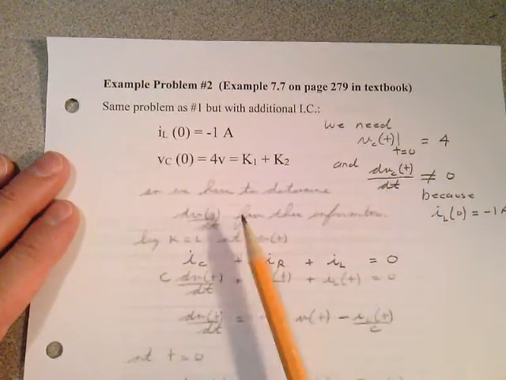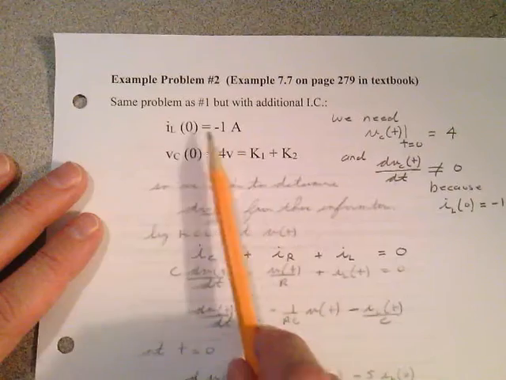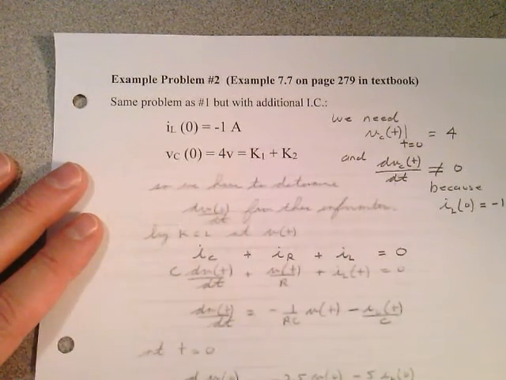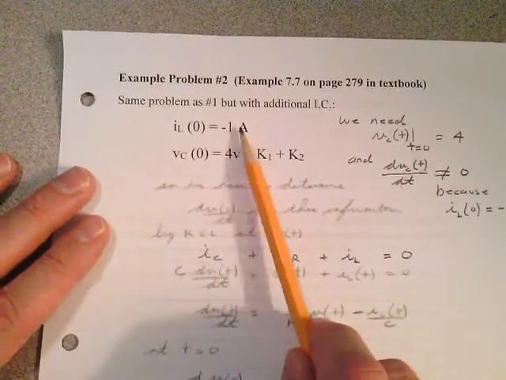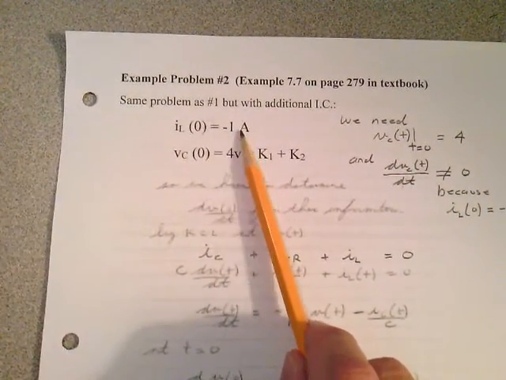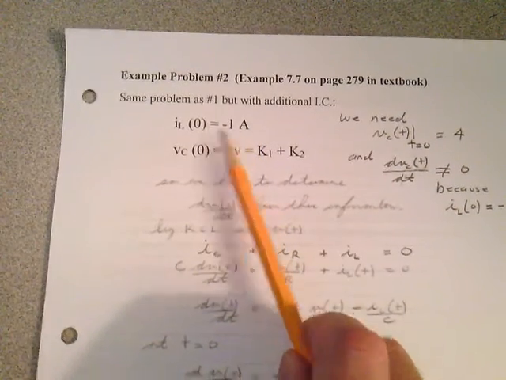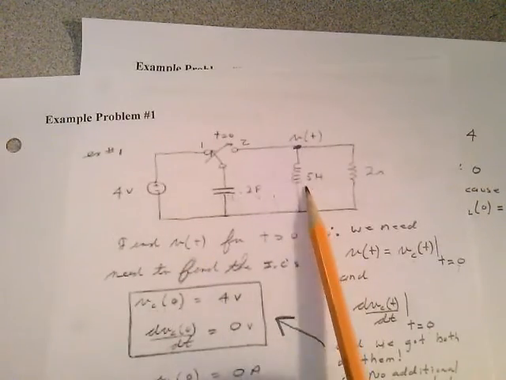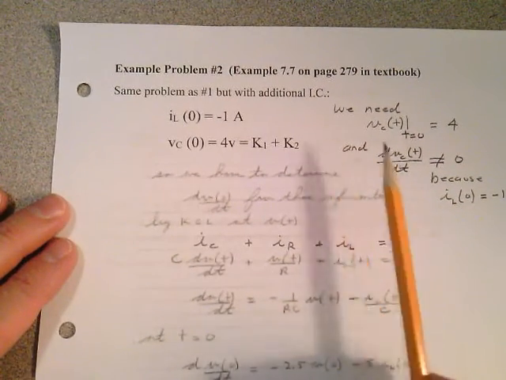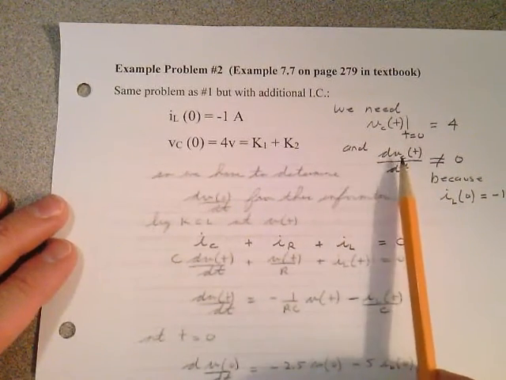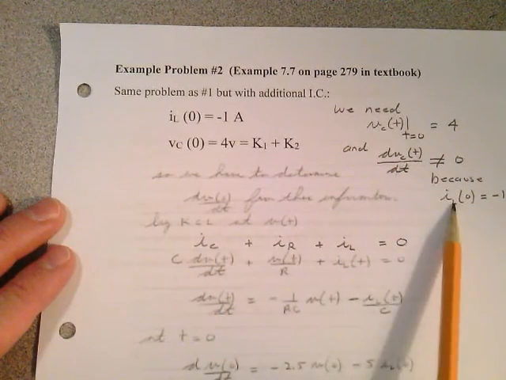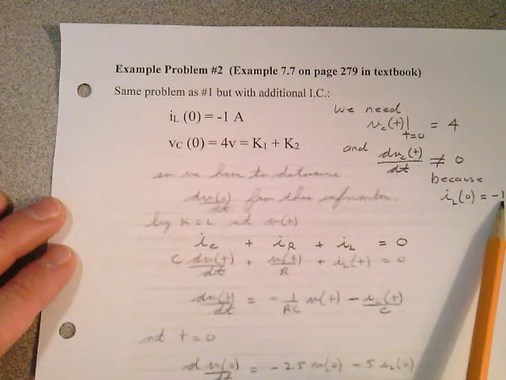It's not 0. I'm going to tell you that the current through the inductor initially is minus 1 ampere. It's come from another source. Don't look at the original circuit and try to see that. I'm just giving you an initial condition for the current flowing through that inductor. So the derivative of the voltage across the capacitor with respect to time is not equal to 0, because there's a current going through the inductor.